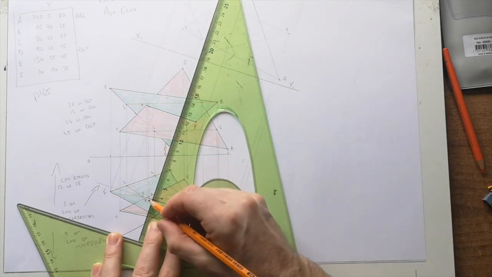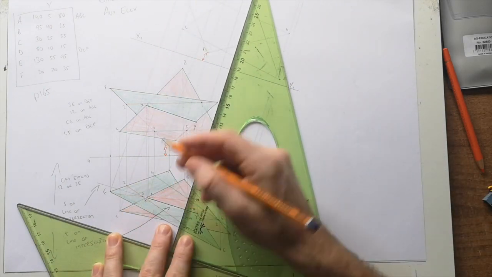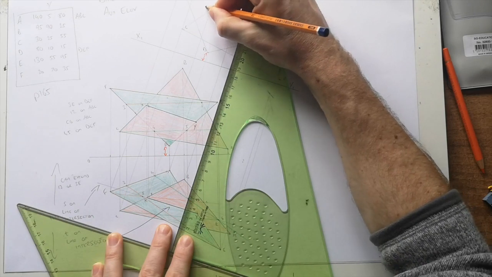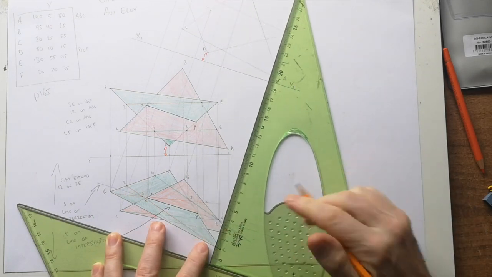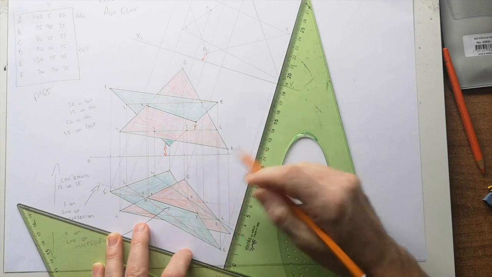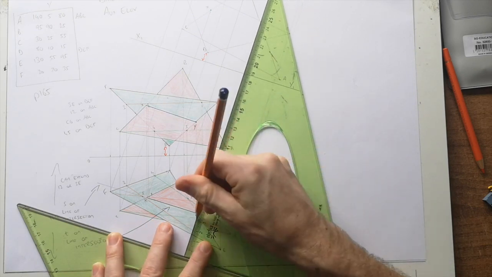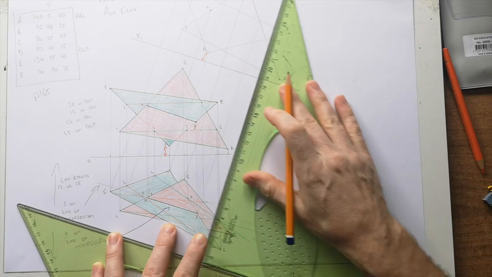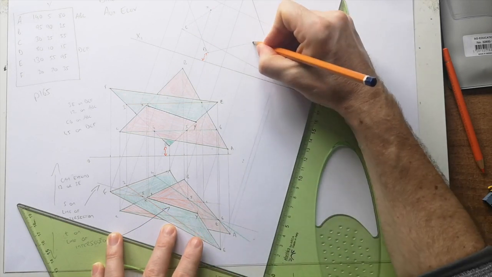Now, that point X is on the edge BC, so it hasn't changed. So actually I can just say there's X there. And Y is going to be on the edge D to E. So I just project Y up. D to E, there it is there.